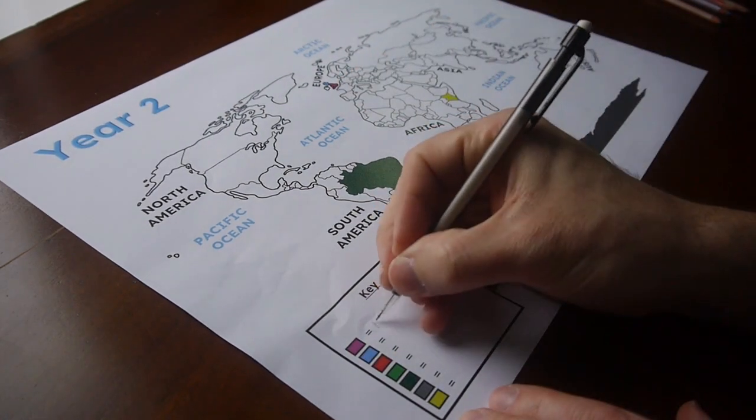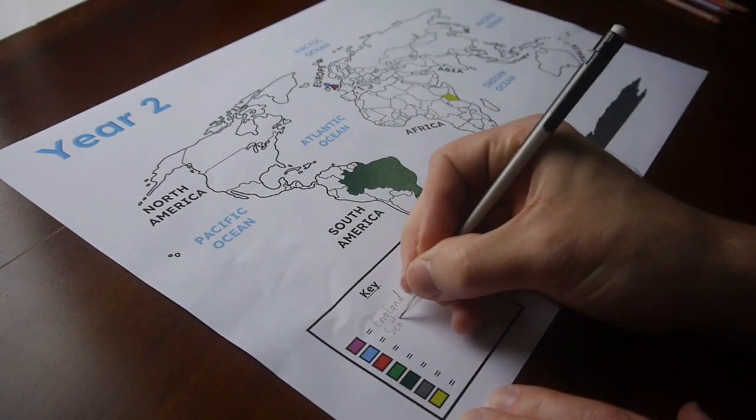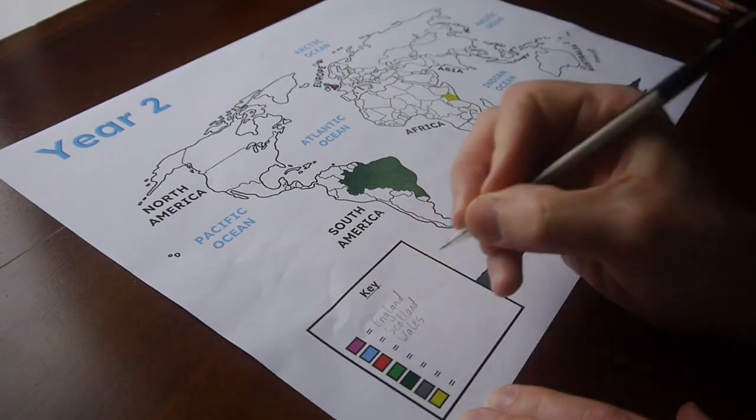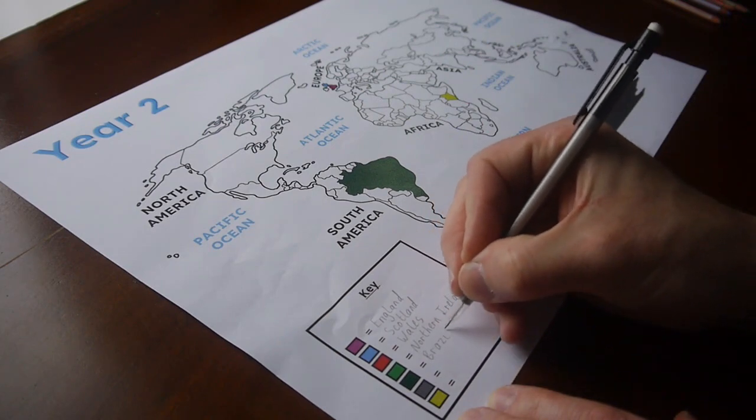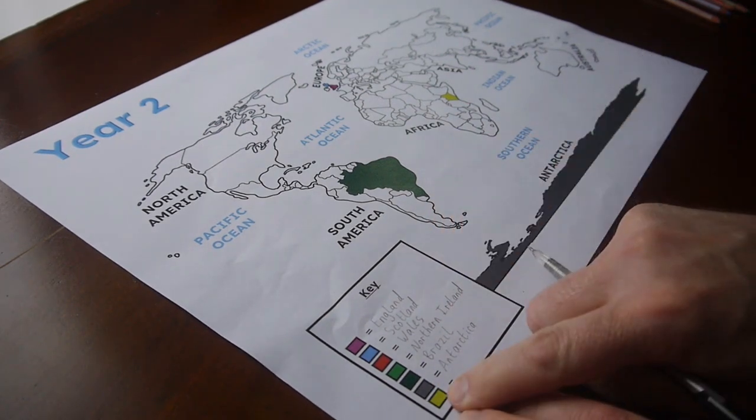A subtle difference in Year 2 is that this time the key has the colours but not the names of the countries, so the children have to work to identify the countries as they learn about them throughout the year and then add them to the key effectively.